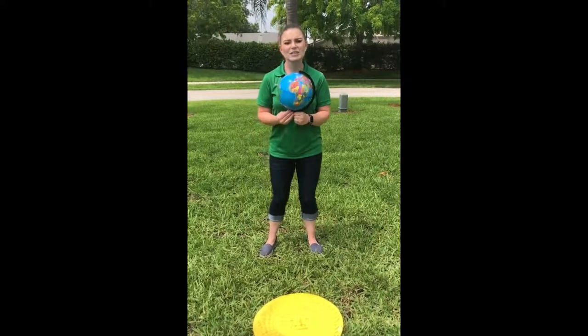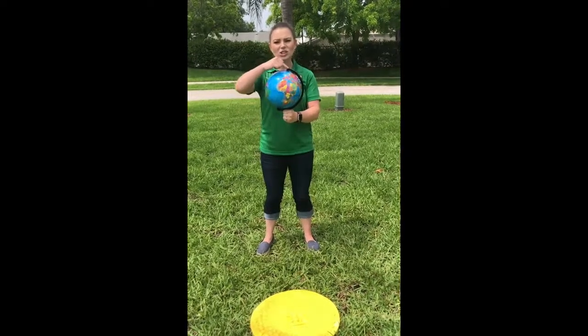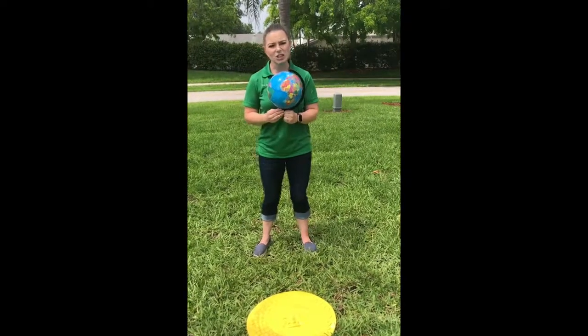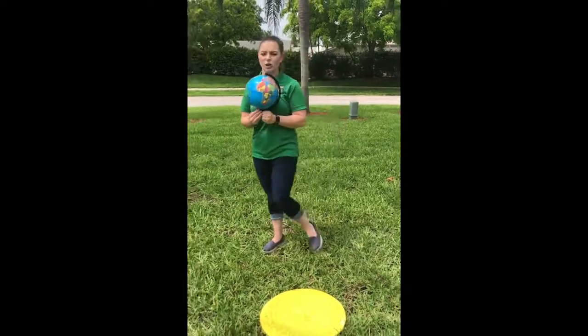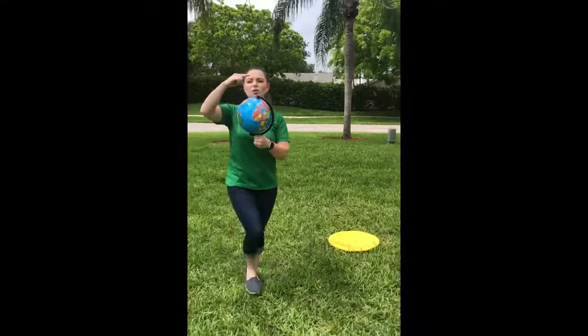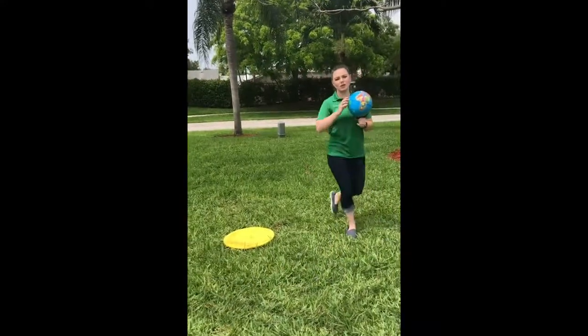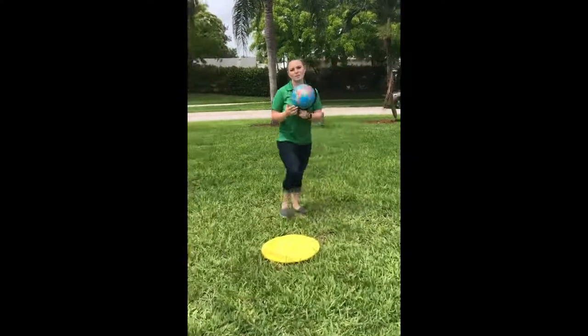Additionally, the most important thing I want you to notice is that the direction of the tilt did not change throughout the orbit. Watch again. The Earth is tilted this way for the duration of its orbit or revolution around the sun.